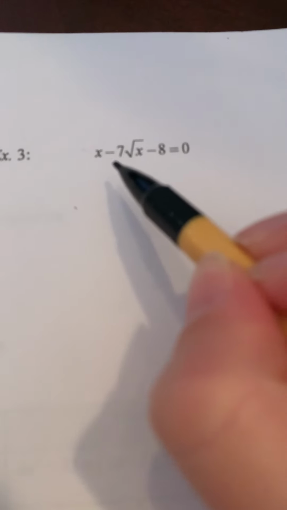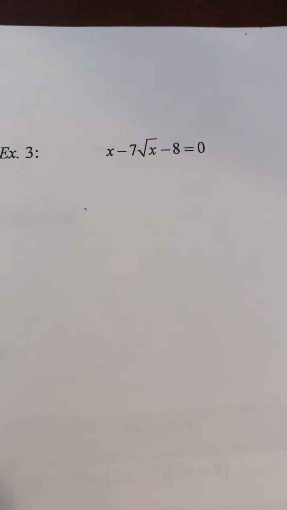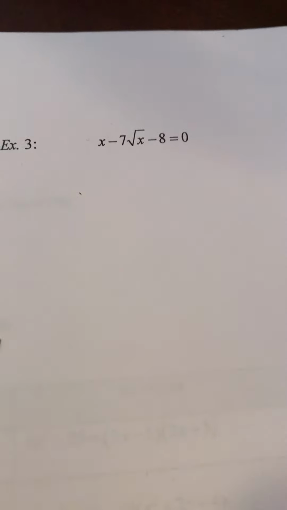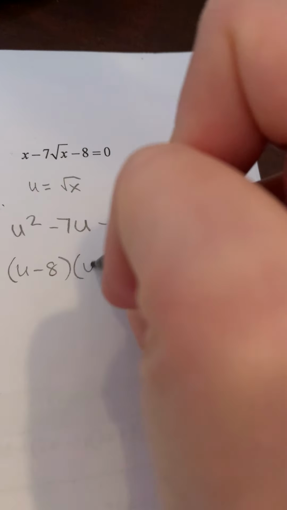Let's go look at example 3. In this case here, we don't have a quadratic yet, and it's not quite a higher order, right? It's not a 4 or a 6. In this case, we have a radical. So just like before, whatever's attached to the b value is going to be my u. So we will have that u equals root x. So I will have u squared minus 7u minus 8 equals 0. This is a really quick one to factor, right? What multiplies to negative 8 adds to negative 7, simply u minus 8 and u plus 1.